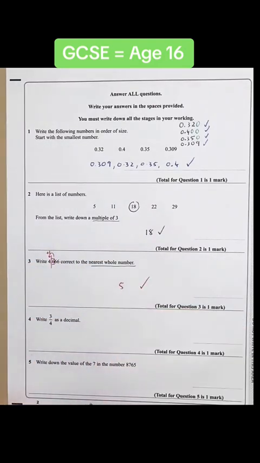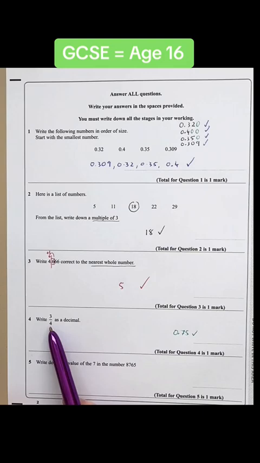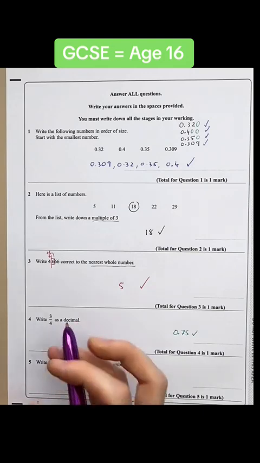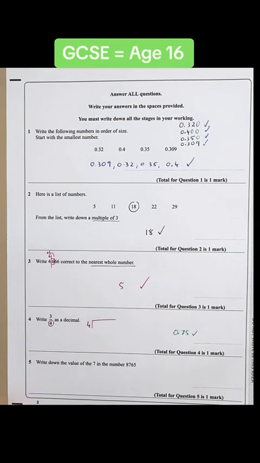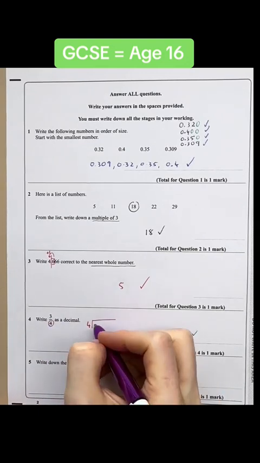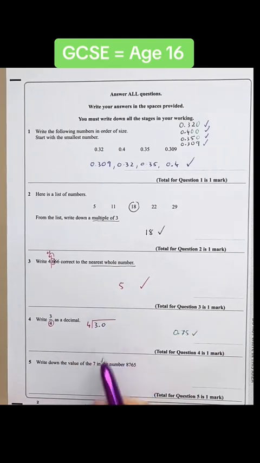Write 3/4 as a decimal. Well, that's 0.75. If you don't know 3/4 as a decimal off by heart, the number you're dividing by always goes outside the bus stop. I can do short division. The number on the top goes inside, in this case 3. Well, I know 3 is the same as 3.0. I can have as many zeros after the decimal point as necessary.